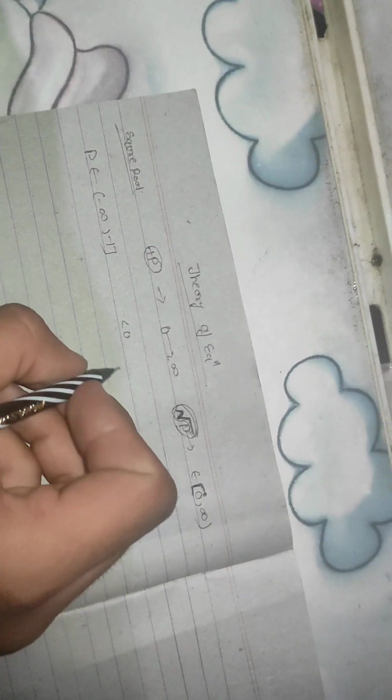Okay, a major problem we faced: if p belongs to minus infinity to minus 1, I mean less than 0, then what happened? If p belongs to minus infinity to 0, then what should we do? This problem, how do we solve this problem?